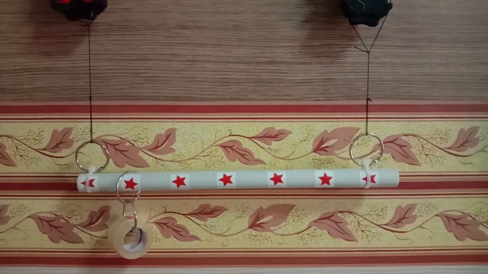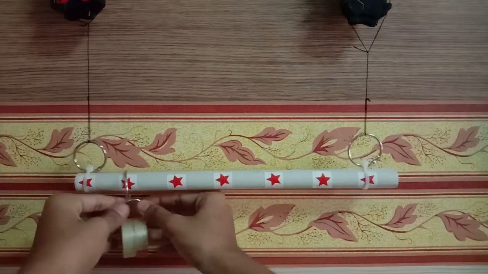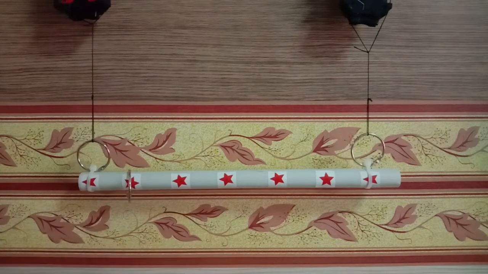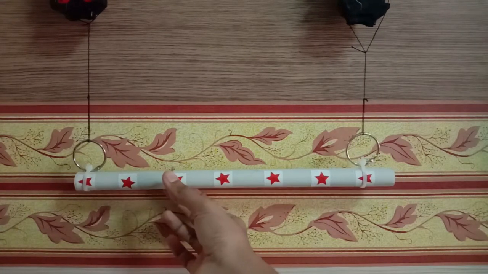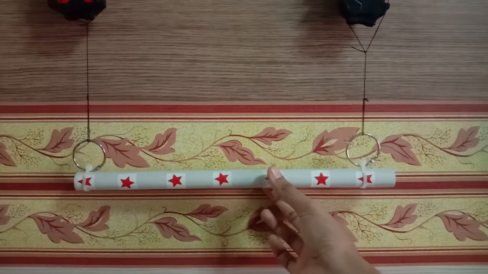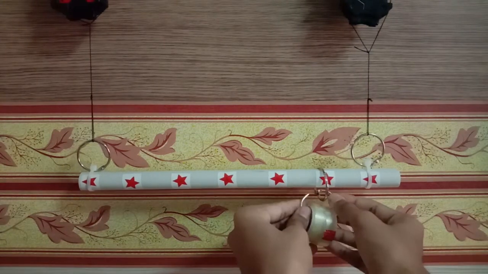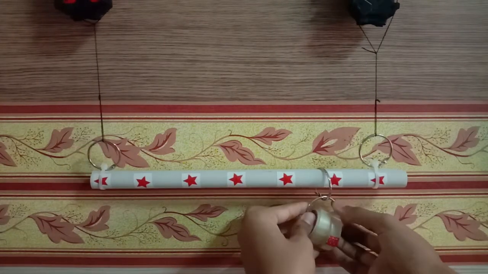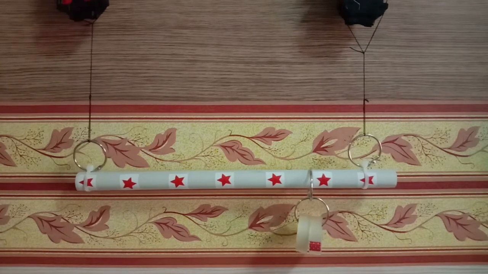After taking the reading, we will repeat the step by moving the hanger to the second point, third point, fourth point, fifth point, until we finish the experiment. So that's all for today's experiment.